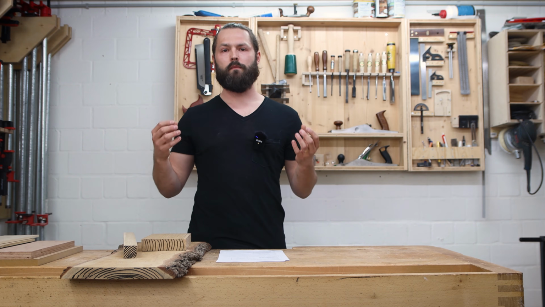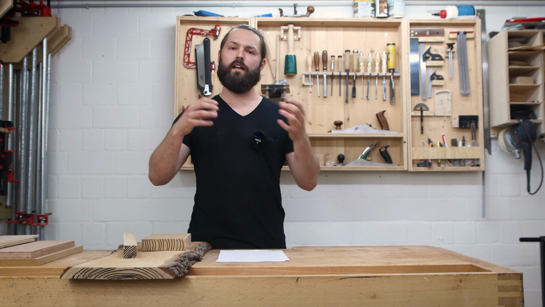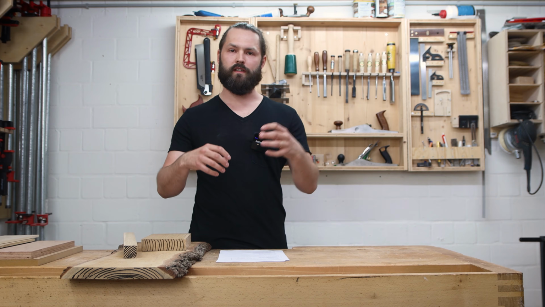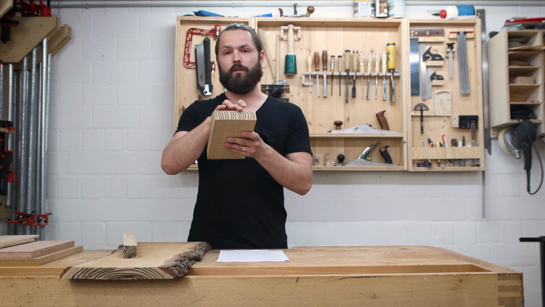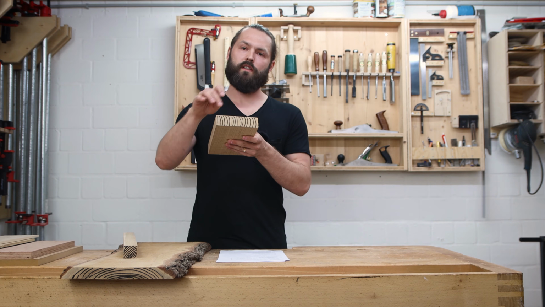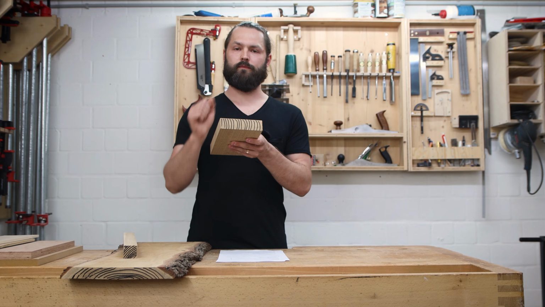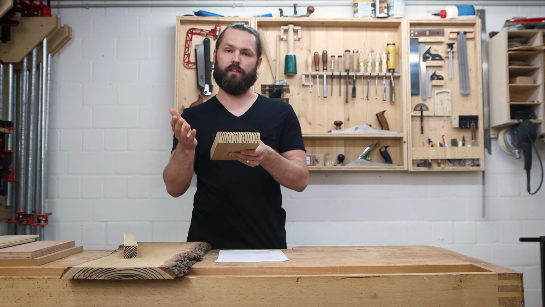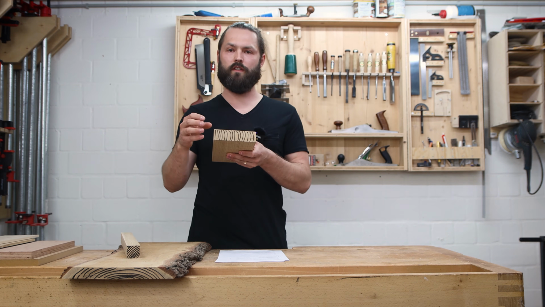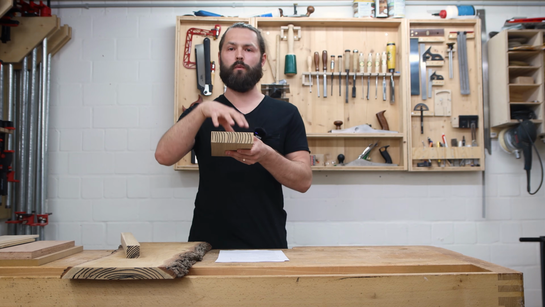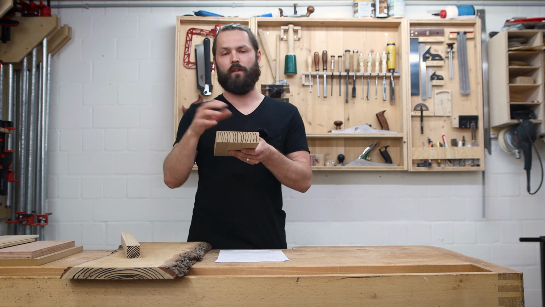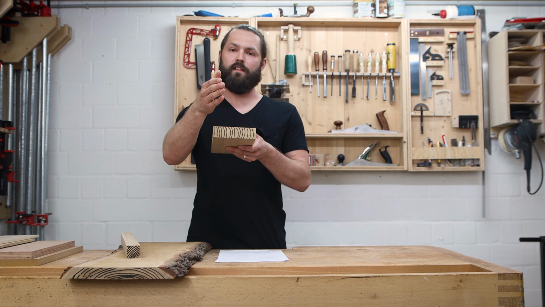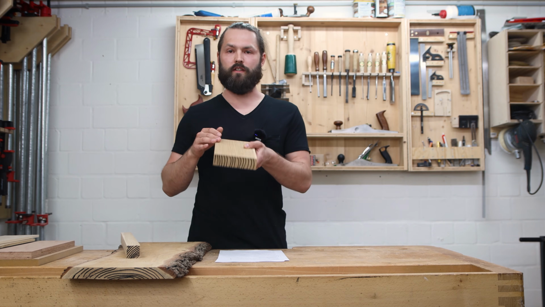Because we have seasonal moisture content changes in our houses between summer and winter, the equilibrium moisture content of the wood changes from summer to winter. It is drier in the summer and more moist in the winter, usually. With this change in moisture content in the wood itself, the wood changes its dimension, which means it changes it actually in 3 different directions.